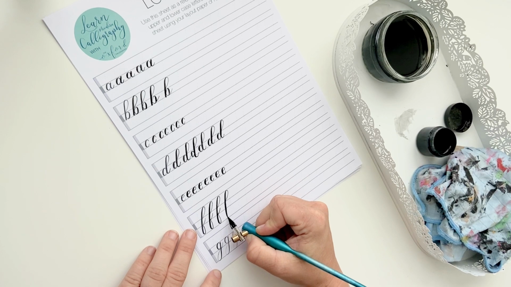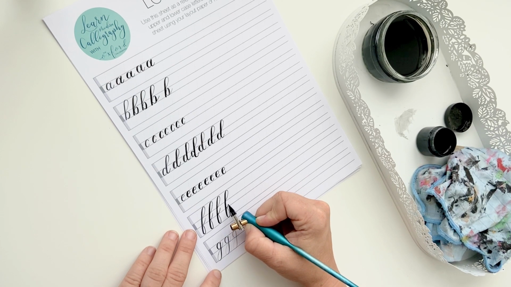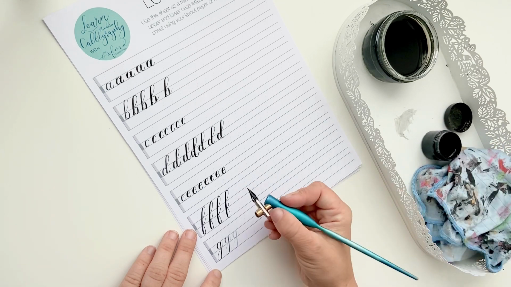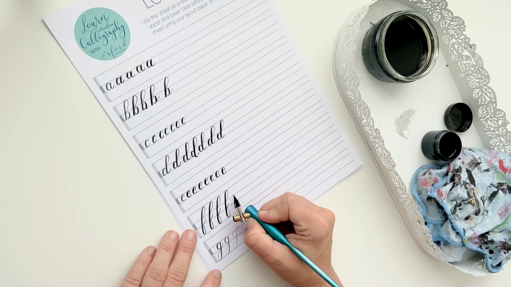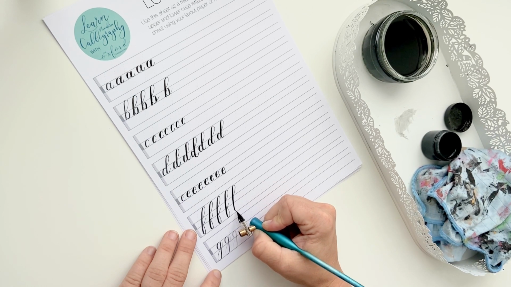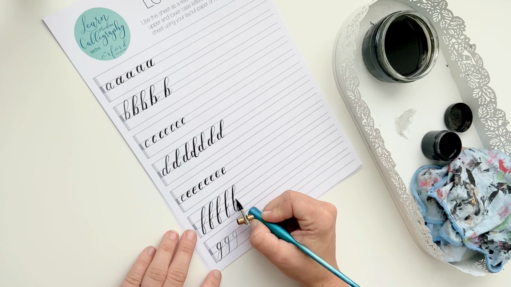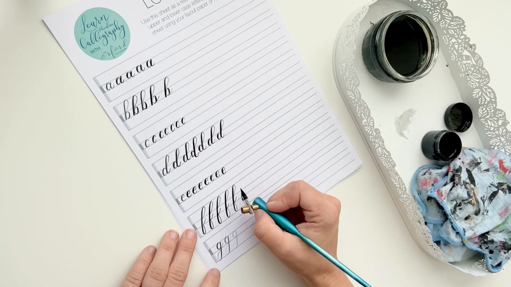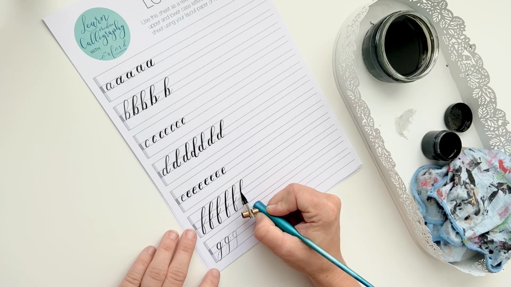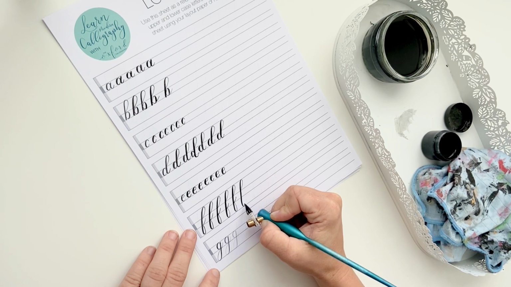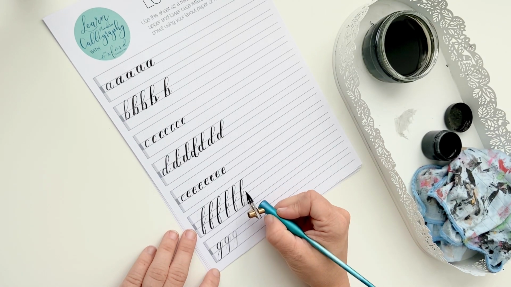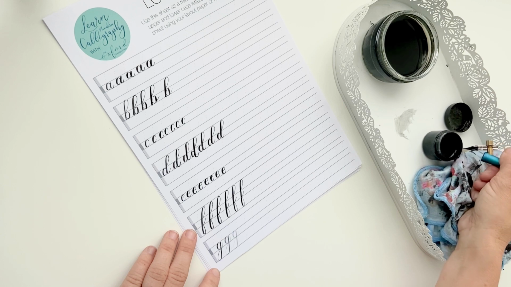Muscle memory is quite an impressive thing, really. If you keep doing something for long enough, it'll start to feel more natural, and then you'll get to the point where you won't remember how or why you're doing it. It just happens. There we go. So one more ascending stem loop all the way down to the bottom, back up, and then a little flick, and that's going to be your connection to your next letter.